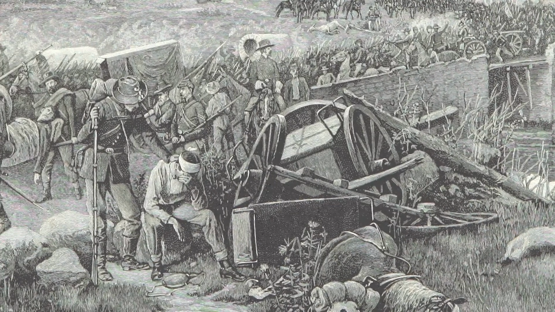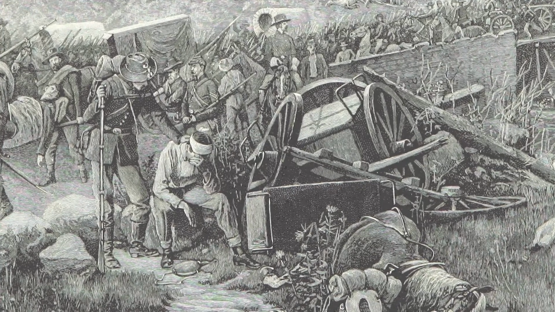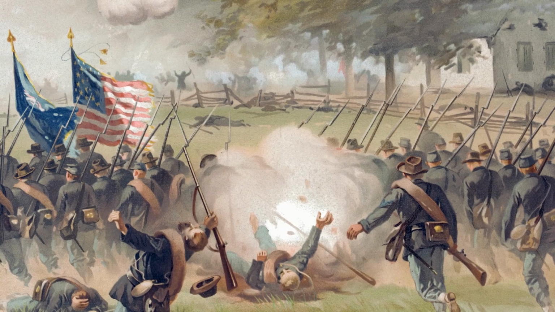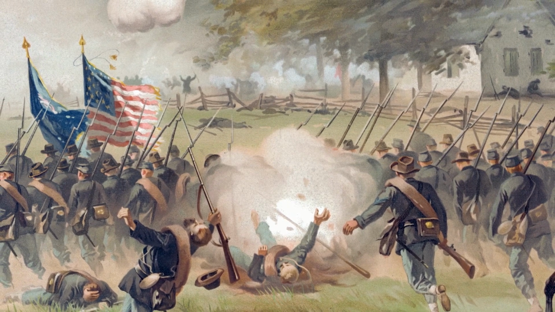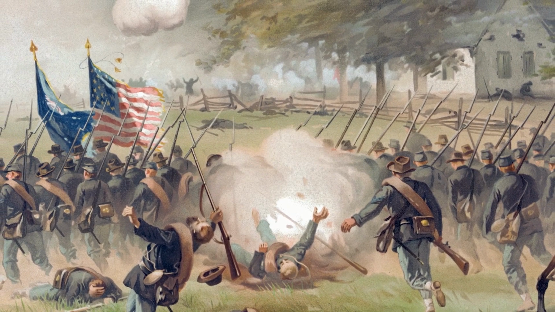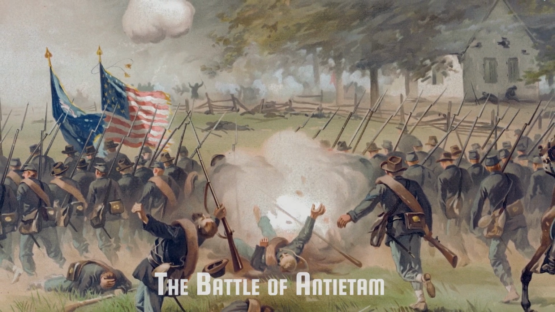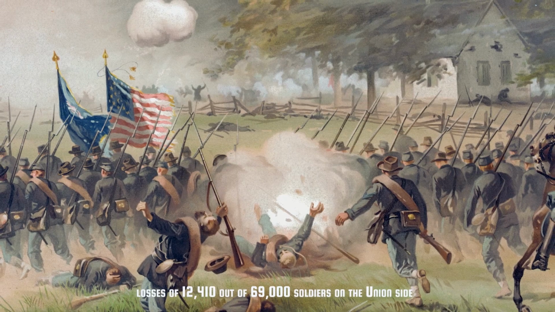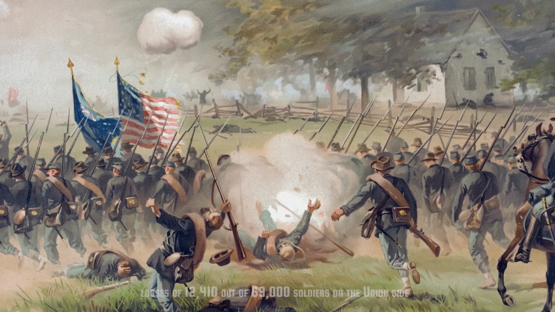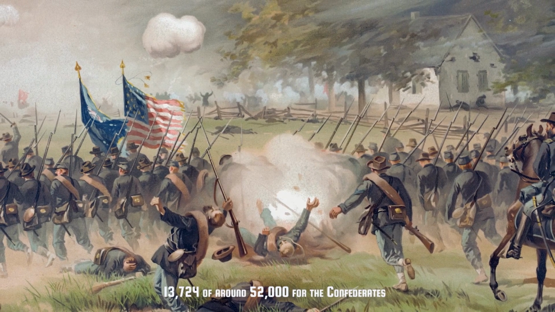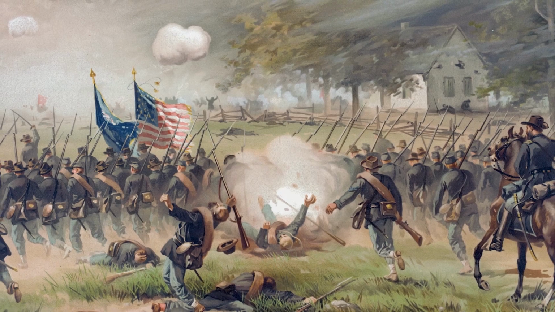driving the Confederates back to a consolidating position along the Antietam Creek close to Sharpsburg. On September 17, the Army of the Potomac hit Lee's army, supported by Jackson, on what turned out to be the war's bloodiest day. The Battle of Antietam, or the Battle of Sharpsburg, numbered losses of 12,410 men out of 69,000 on the Union side, and 13,724 of around the 52,000 soldiers for the Confederates.